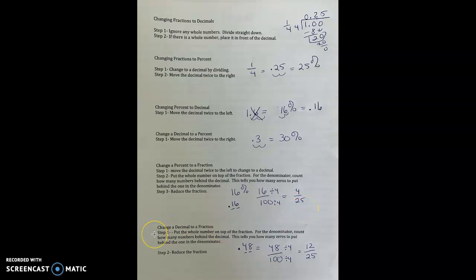To change a decimal to a fraction, you put the whole thing on top. Then, however many numbers are behind the decimal tells me how many zeros are going to be in my denominator. So because there's 2 digits behind the decimal, I have 2 zeros behind the 1 in my denominator, so it's going to be over 100. If there's a whole number in front, it's going to be a mixed number. So if it was 4.48, this would be 4 and 48 over 100.